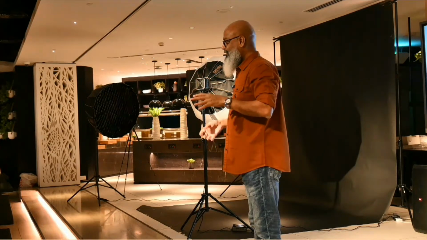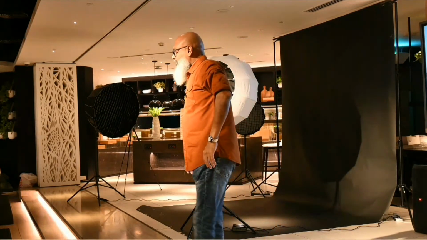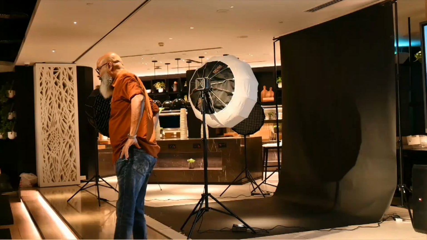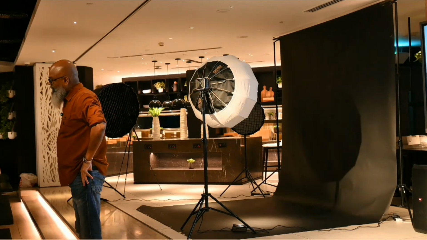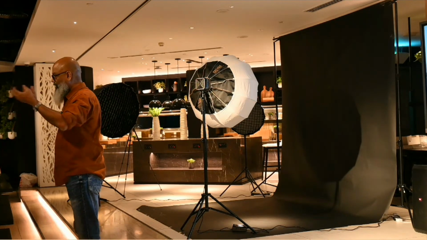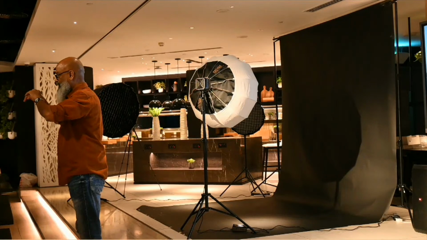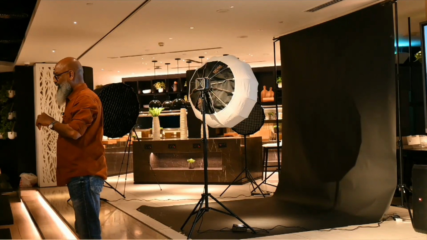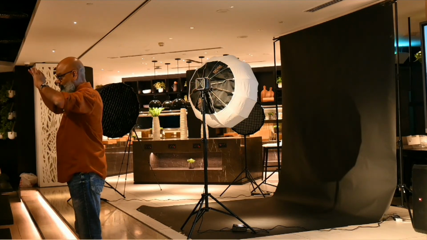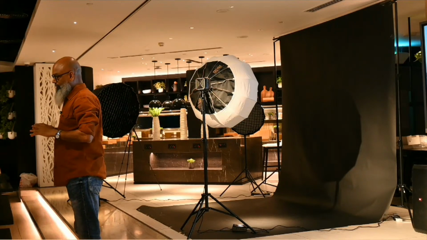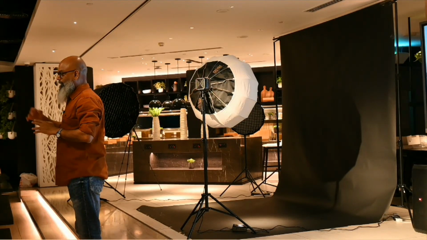You can see if it is bigger or smaller, but how much light can go inside depends on the smaller or bigger opening.